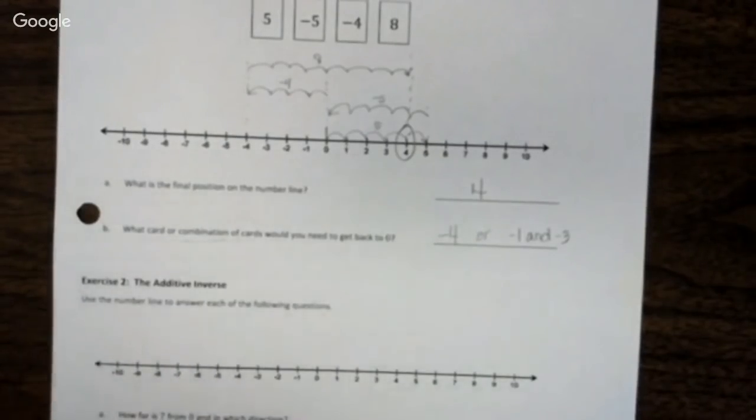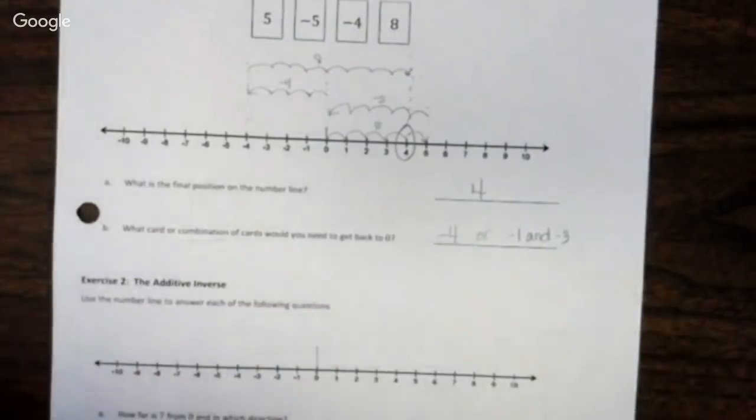All right, so let's do this again. We're going to use this number line to answer the following question. So how far is 7 from 0 and in what direction? So here's 0, here's our starting spot. So 7 is 7 units away.